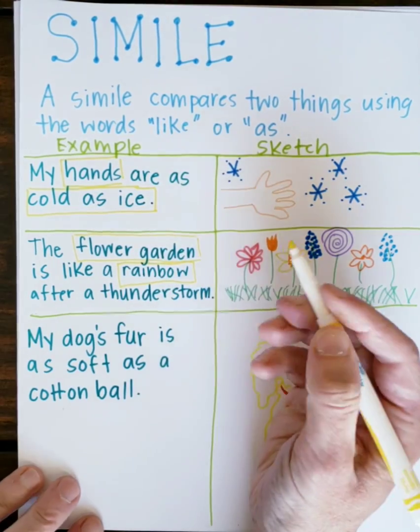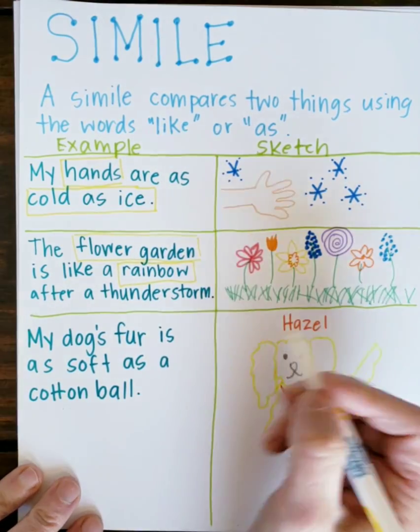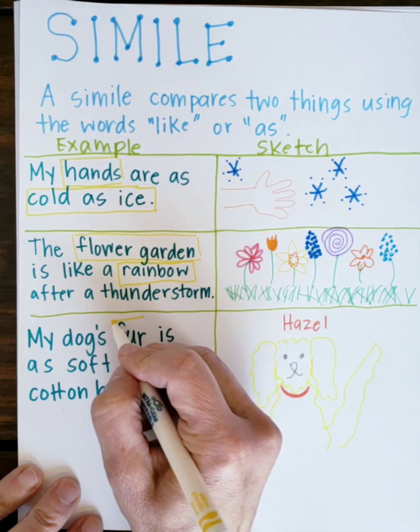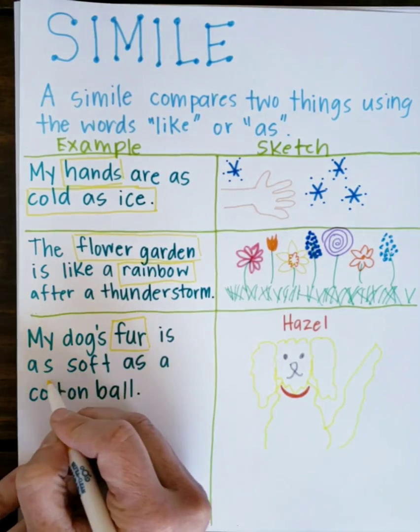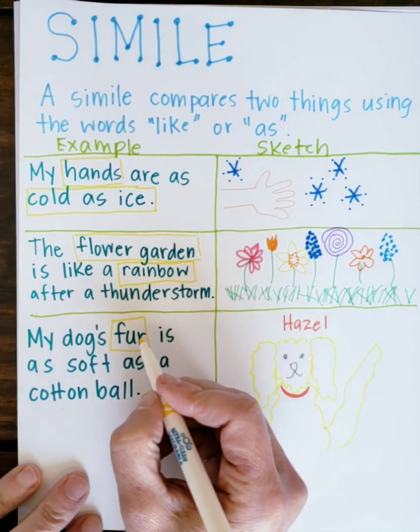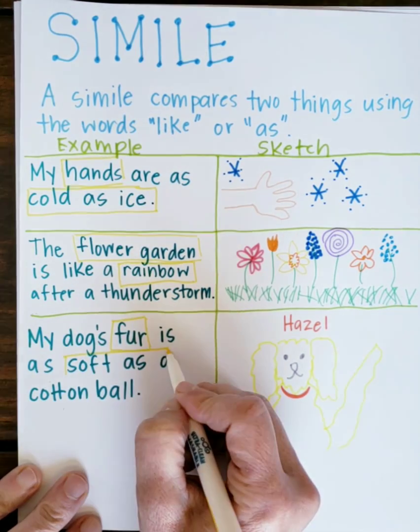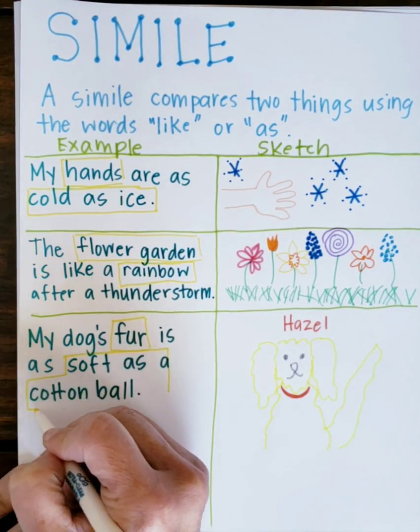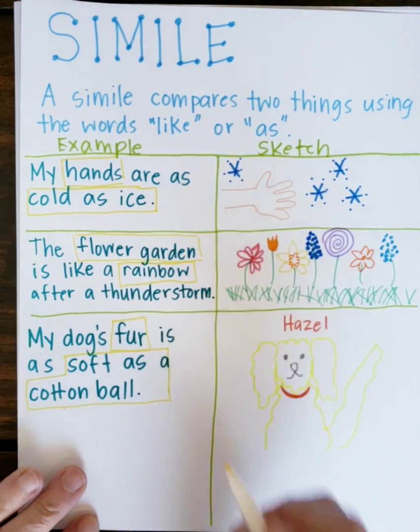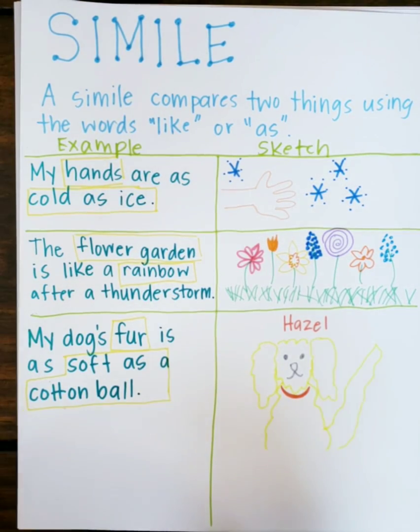So I'm gonna go ahead and put a box around those 2. And the last one is my dog's fur, and it's as soft as a cotton ball. So that's what I said that's like. All right, so hopefully now you can come up with some great examples of simile too.